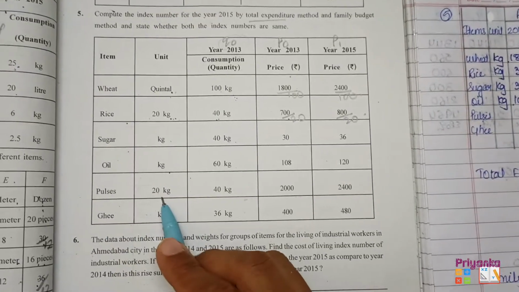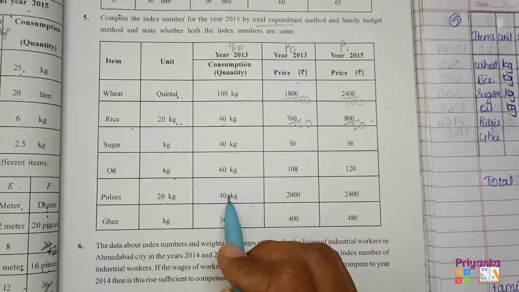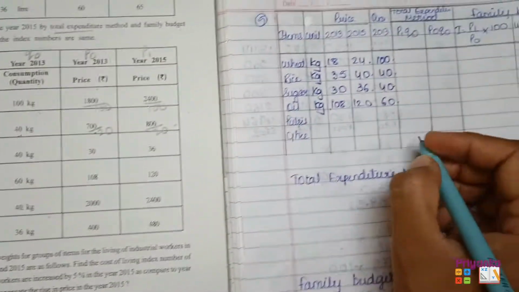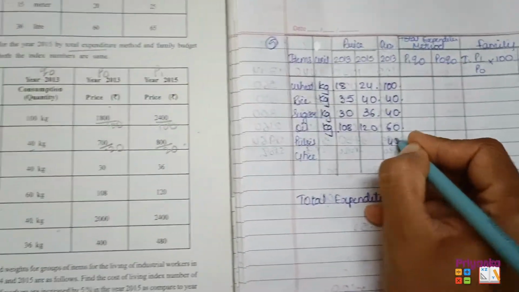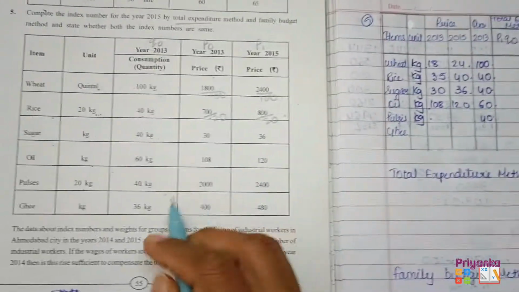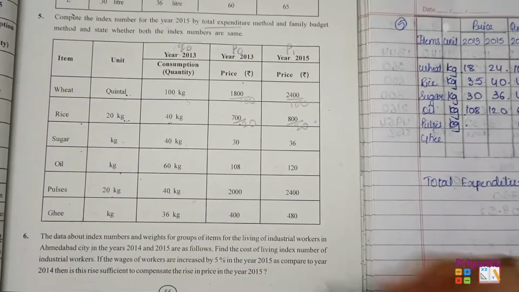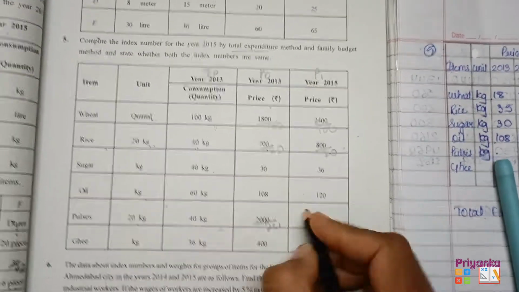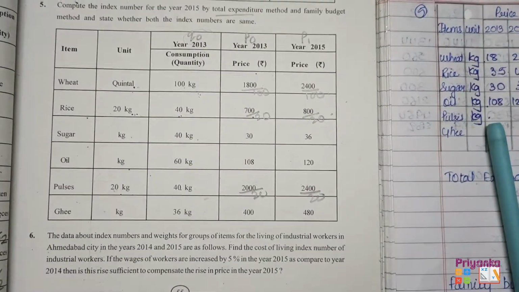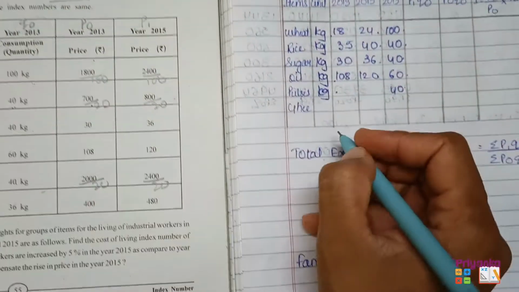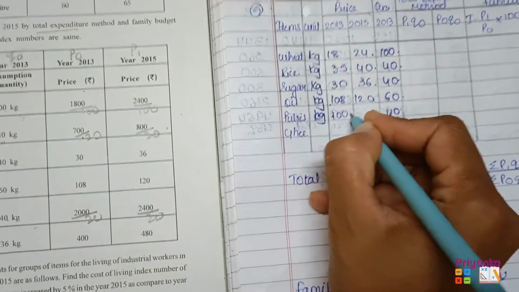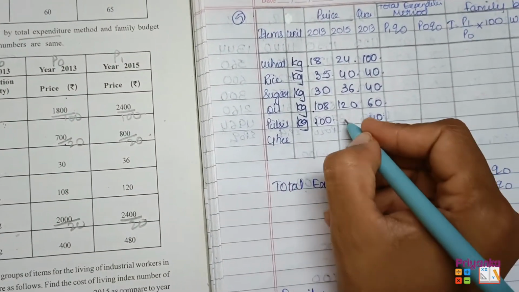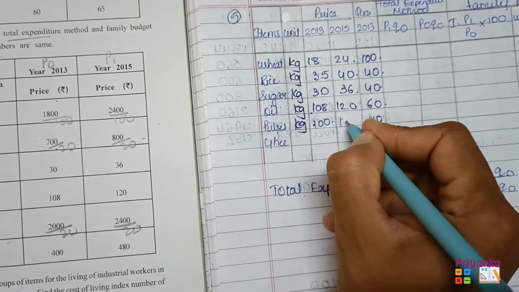Next is pulses, which is given in 20 kgs. Quantity we'll write down as it is, 40, but remember to make changes in price. So to make changes in price, we'll divide by 20, and here we get 100, and 2400 divided by 20 will get 120.